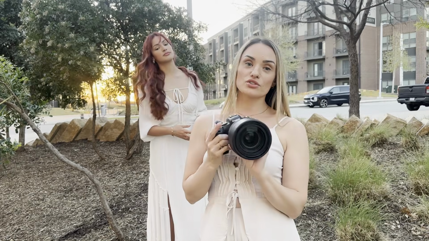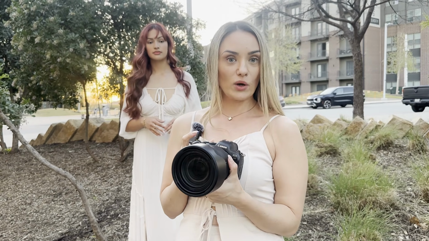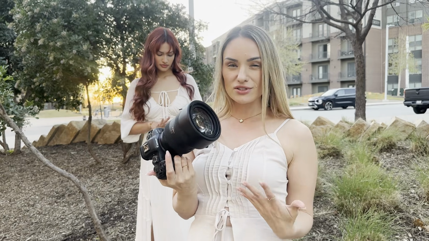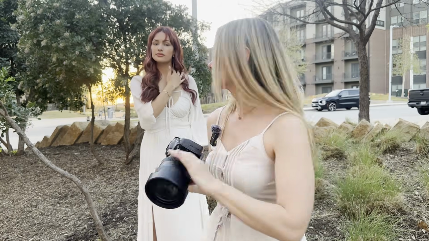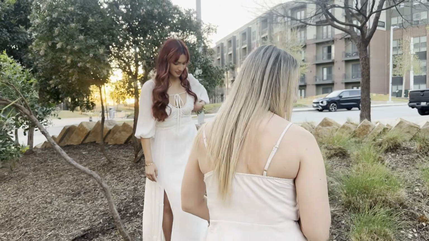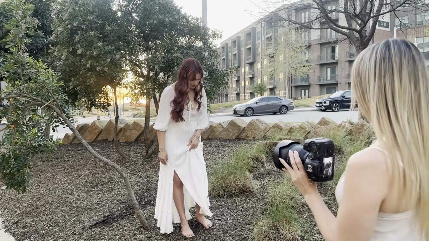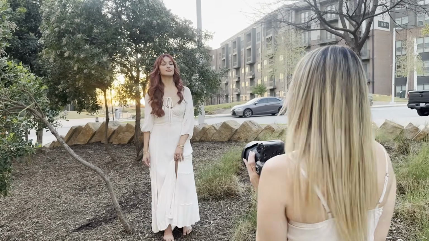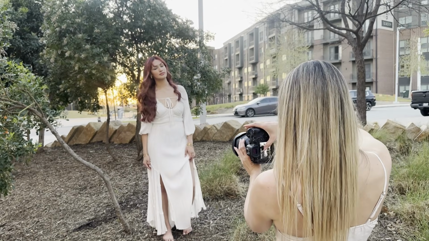Okay, so we are going to start with the 28-70, and the 28-70 of course starts at the 28mm for the width. But again, is there really much of a difference between the 24 and 28? We're just gonna take a quick shot so you can see a little difference in the width of the picture. Okay, so take one step back. Then here, just kind of hold on to your dress and just give me a little motion. Yeah, kind of like that, and then look off to the distance.